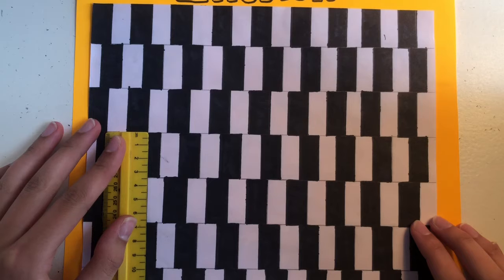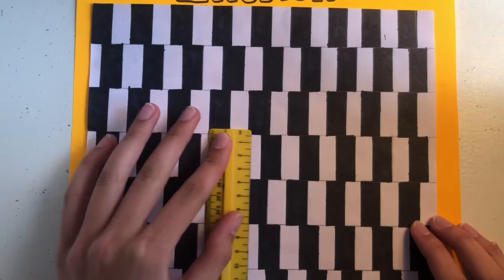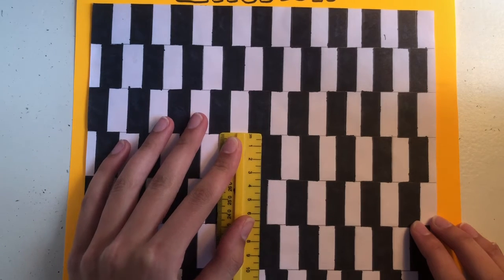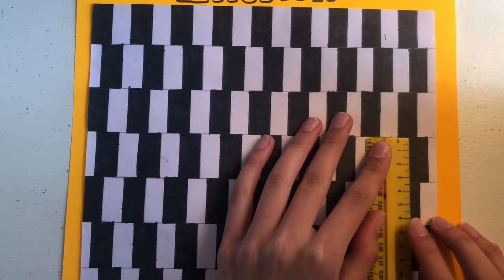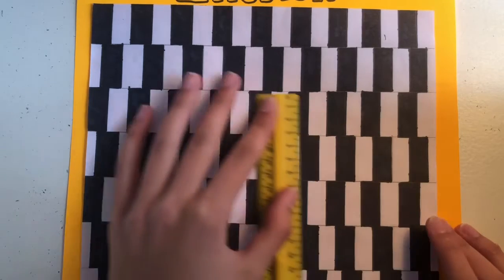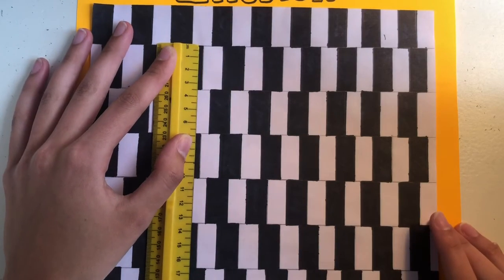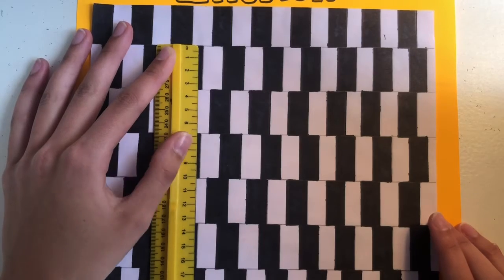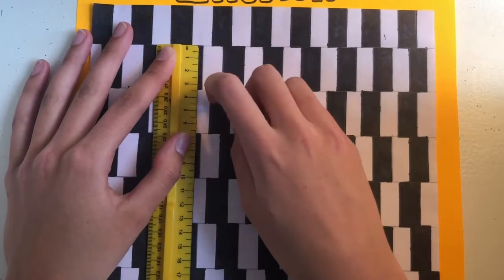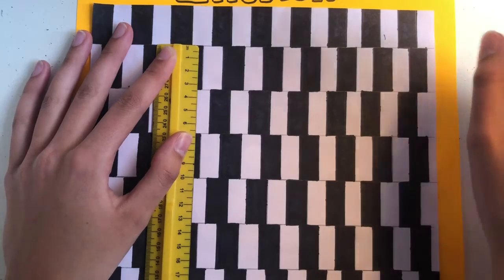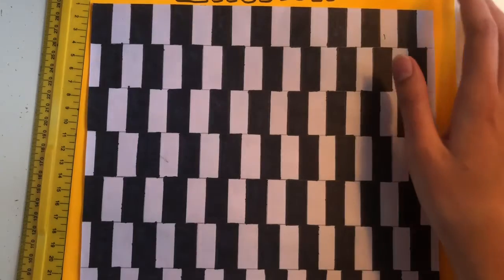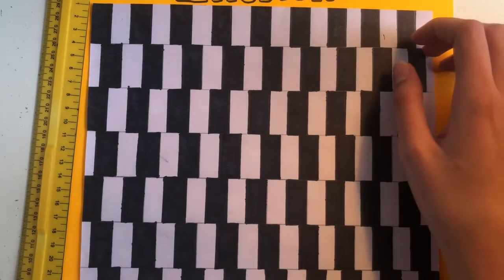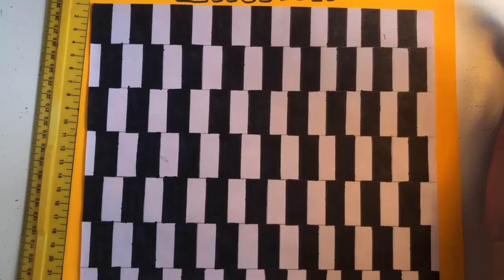So here it is 3.5 centimeters. It is also 3.5 centimeters here. And to no surprise, 3.5 centimeters here. And really any point in the visual, you can measure the distance between the top and the bottom of a row, and it'll be 3.5 centimeters. So we can determine that the rows are parallel because they are a fixed distance apart.